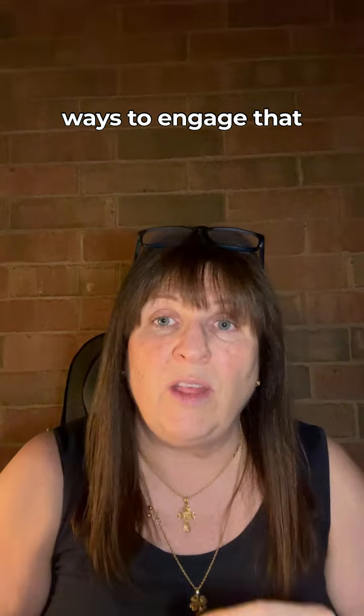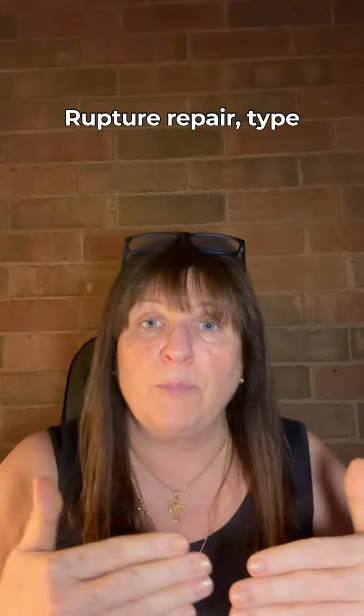Then we go to phase 2, and we look at phase 2 from a polyvagal perspective. We look at great ways to engage that ventral vagal. We look at great ways to create a rupture repair type of state shift for our autonomic nervous system. We go into phases 3, 4, 5, and 6, which is the memory work.